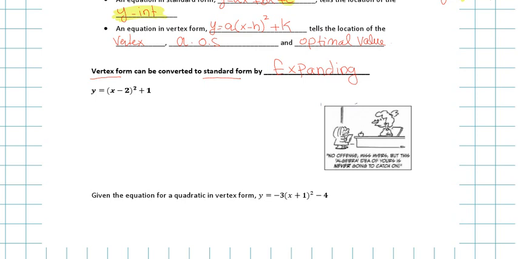So to expand, the first thing I'm going to do is write my x minus 2 twice because it's squared. I still have the plus 1 outside. I will deal with that later. The last thing I do is add it. Are we okay with this so far? When it's two brackets next to each other, it's multiplication. That's right.